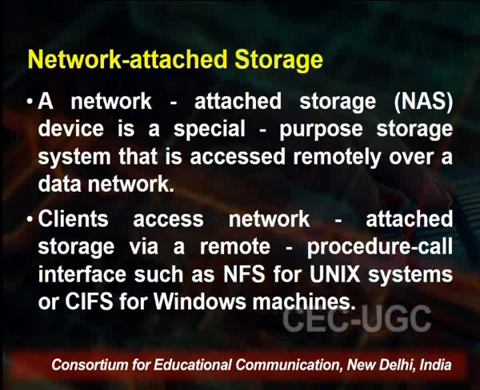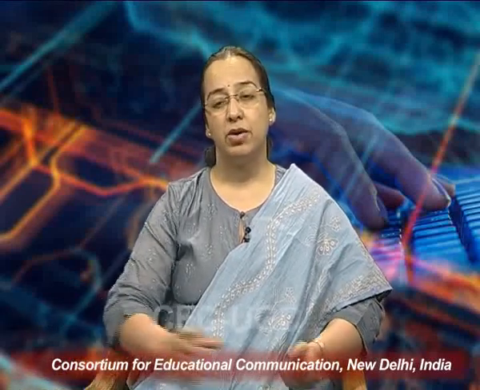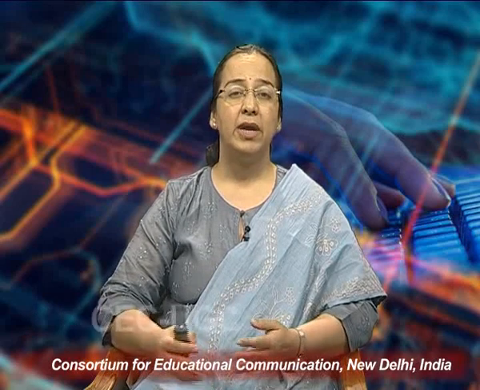With the help of RPCs, the client machines access the storage available on the network, which is not on their local machine. If it were on their local machine, host attached storage would have worked, but for data which is to be taken from the network, they need to use RPCs, which are remote procedure calls.